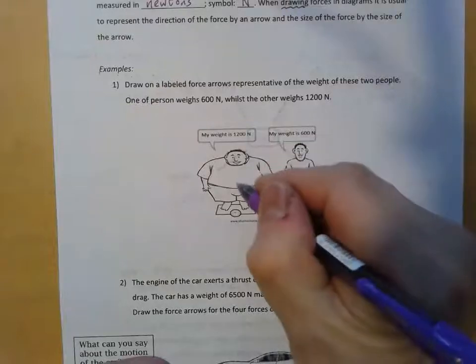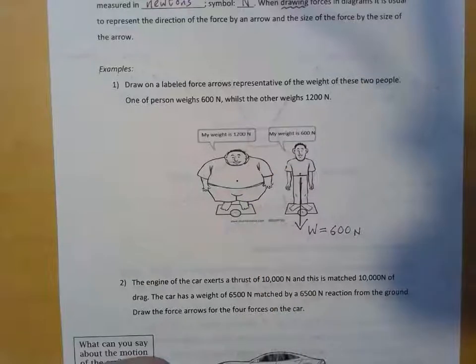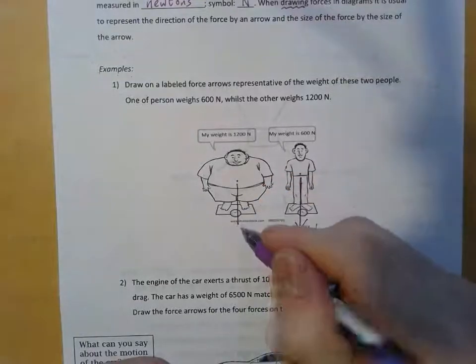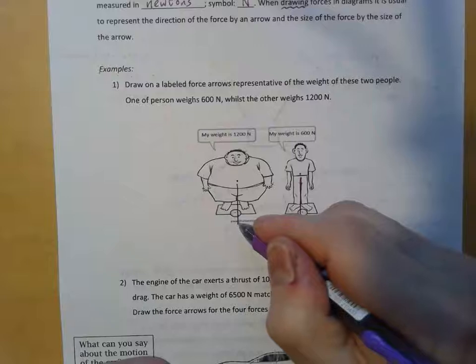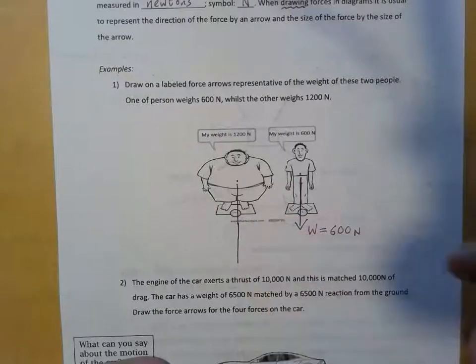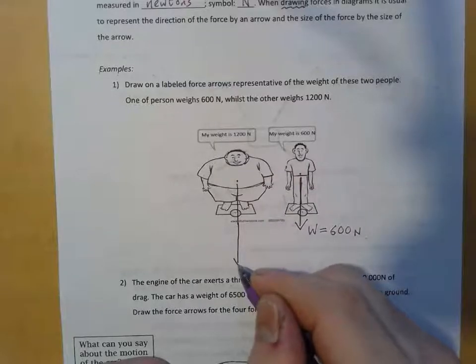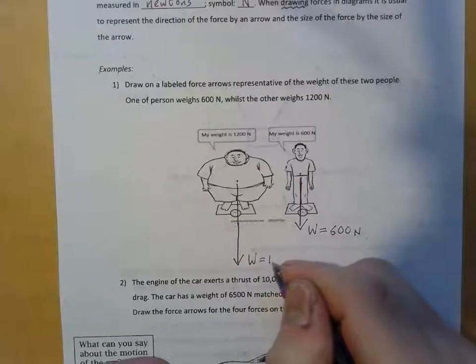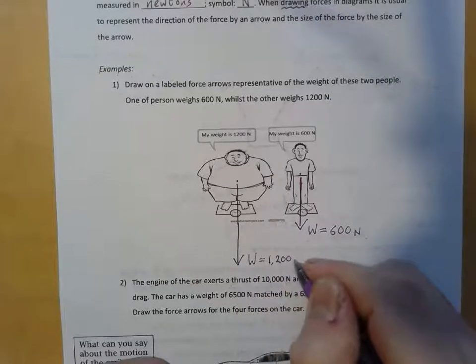Now the other person, their center of gravity is also about there, and their weight also acts down. Now, we can make the arrow twice as long, because this person weighs 1200 newtons, which is twice 600, so it's twice as big. So their weight is 1200 newtons.